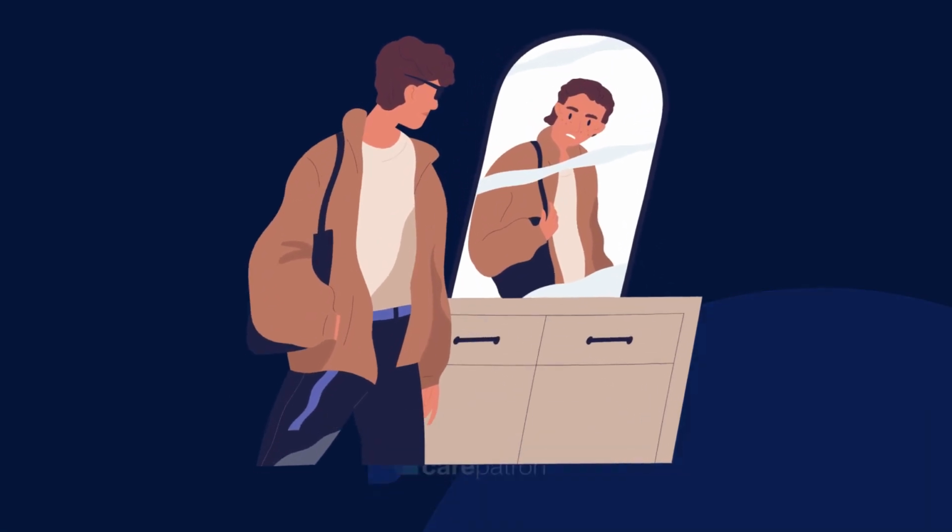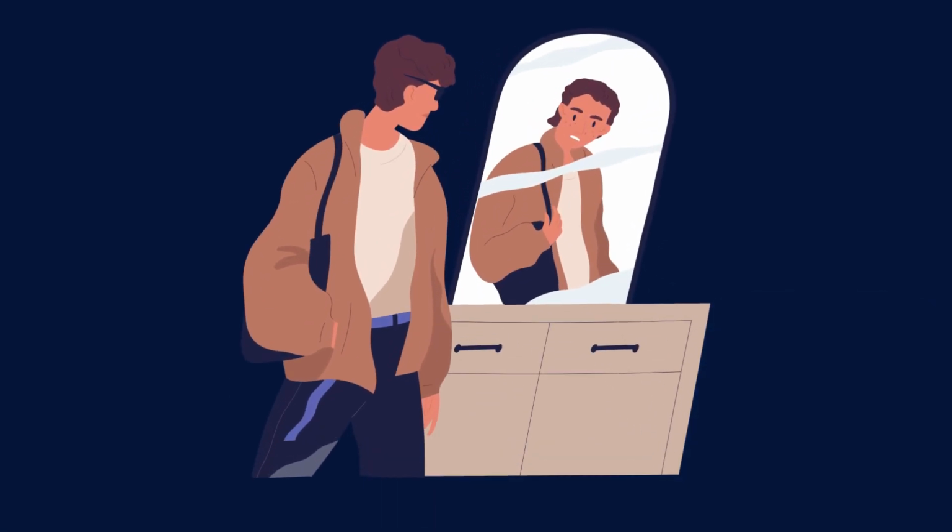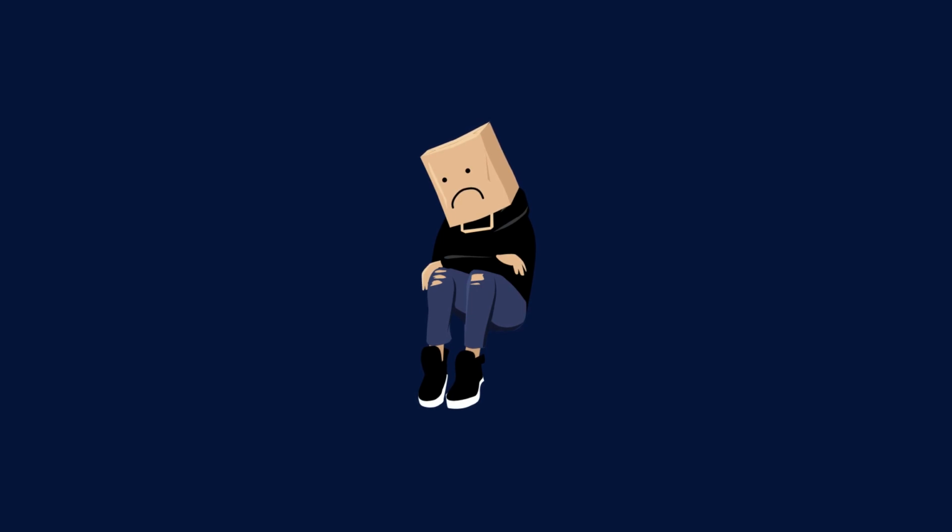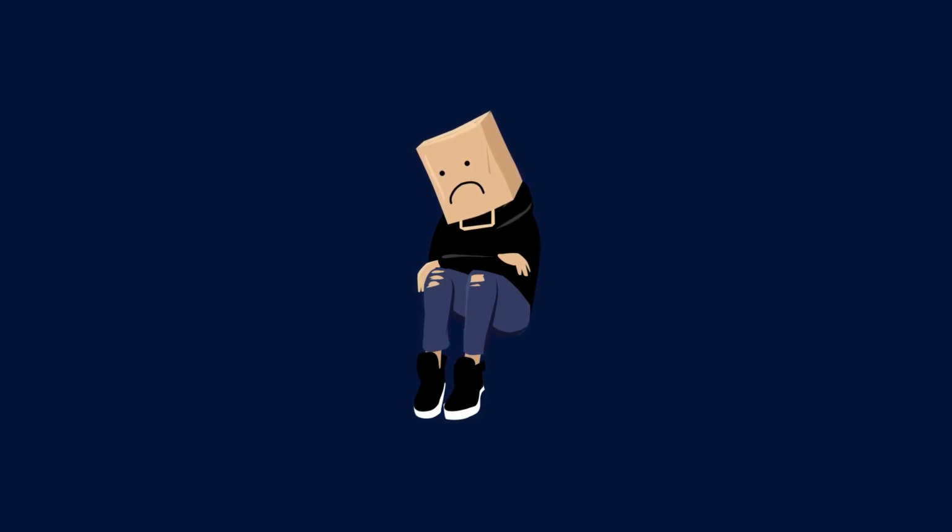Low self-esteem can be defined as a lack of confidence in one's abilities, worth, and value. It is a common issue that many people struggle with. Individuals with low self-esteem often feel that they are not good enough or inadequate in some way. This can lead to feelings of inadequacy, worthlessness, insecurity, and even depression.